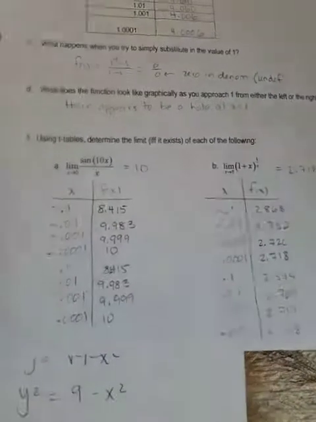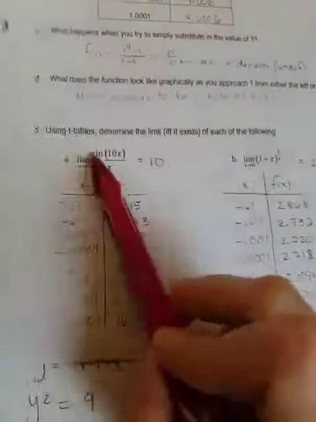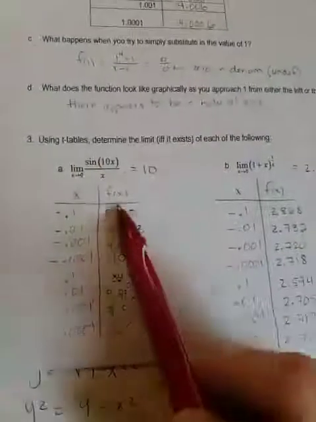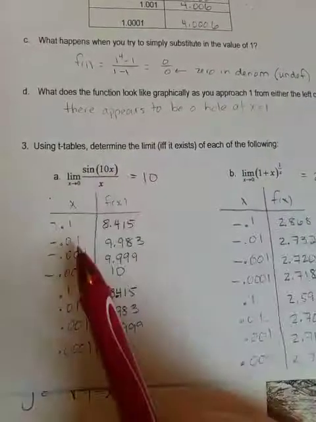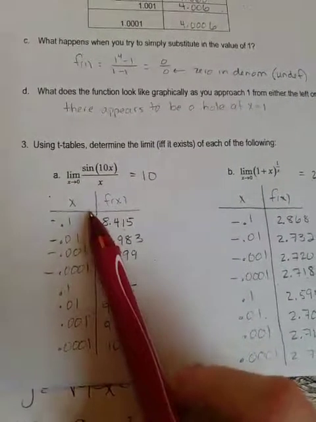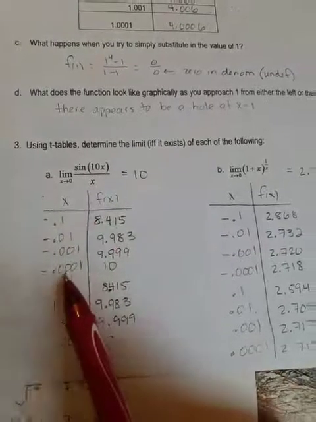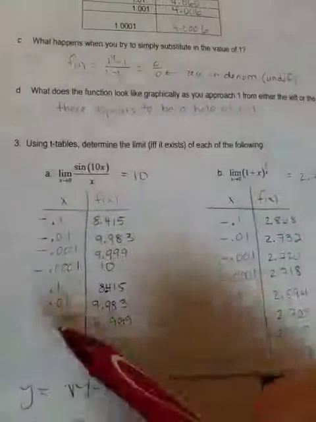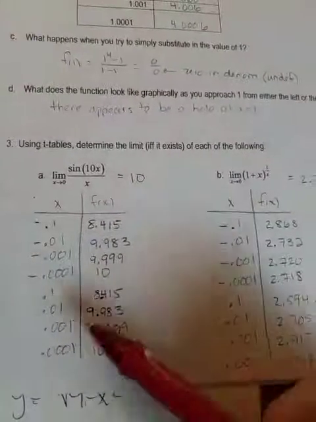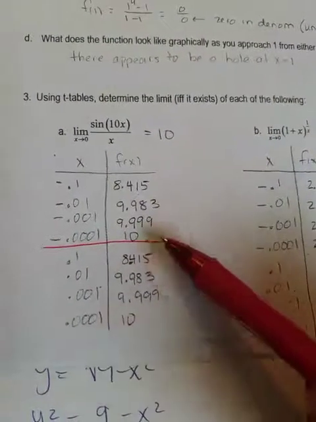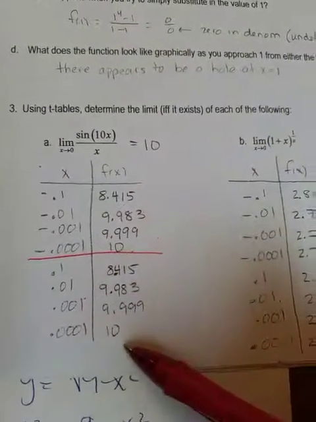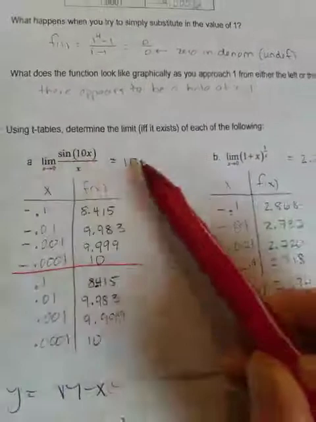All right, here are some other ones, just different situations, pulling sine into it here. Again, we want to know what's the limit of this function as x approaches 0. So you take values from the left of 0 that are pretty small, and then also values coming in from the right. And I like to draw a line here just to show. So as I'm coming in from the left, f of x is getting closer to 10. And as I'm coming in from the right, it's also getting closer to 10. So the limit here would be 10.